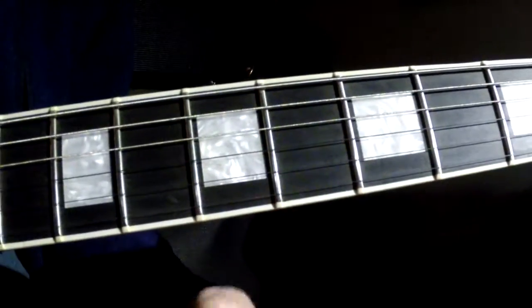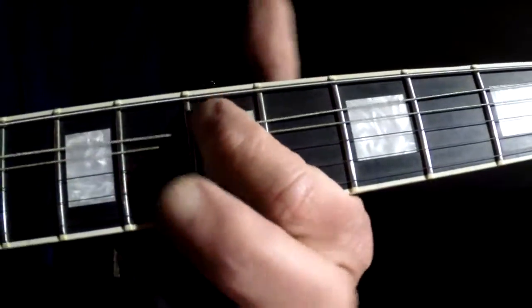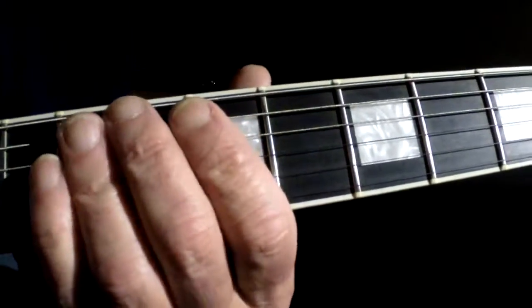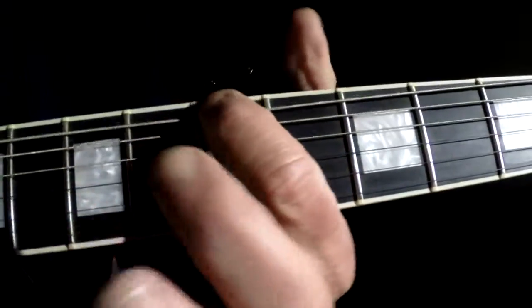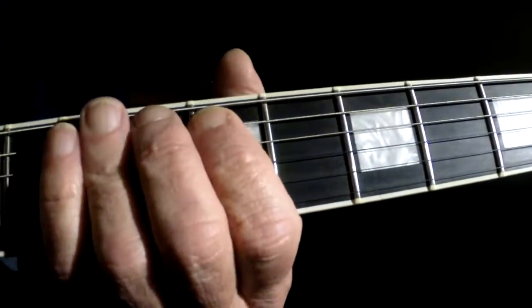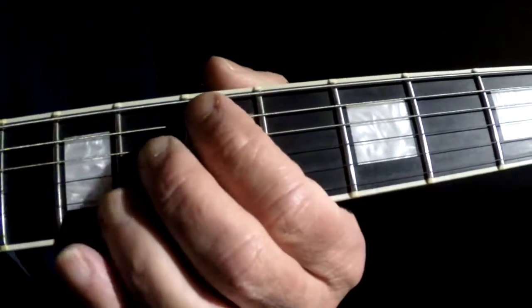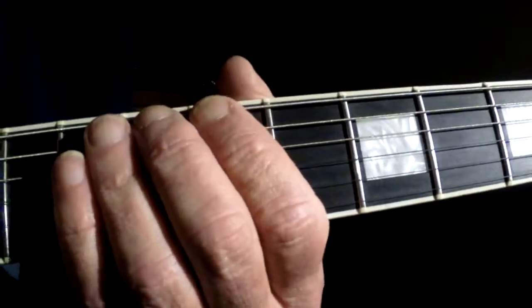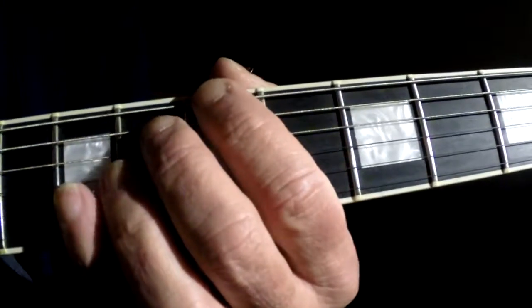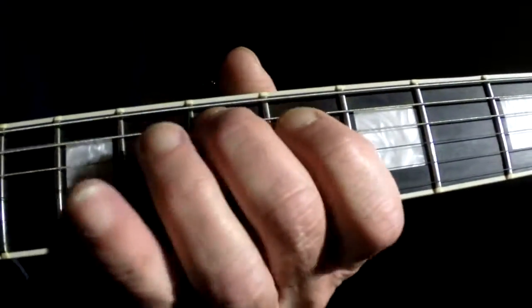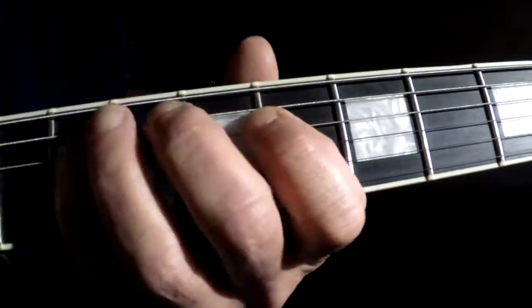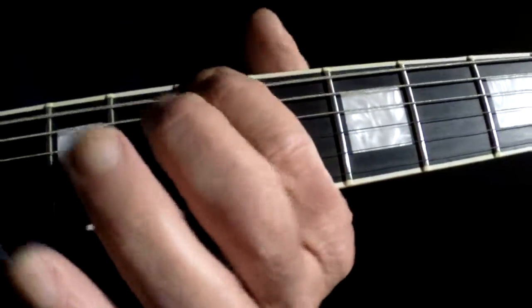So I'm going from the root of the D chord, 5th fret on the A string, to the root of the A chord on the 5th fret of the E string. Well, if you take a D chord apart, this is your first note, the root, and then all of a sudden you're on the 5th of the chord. 1, 3, 5. 1, 5. Right?